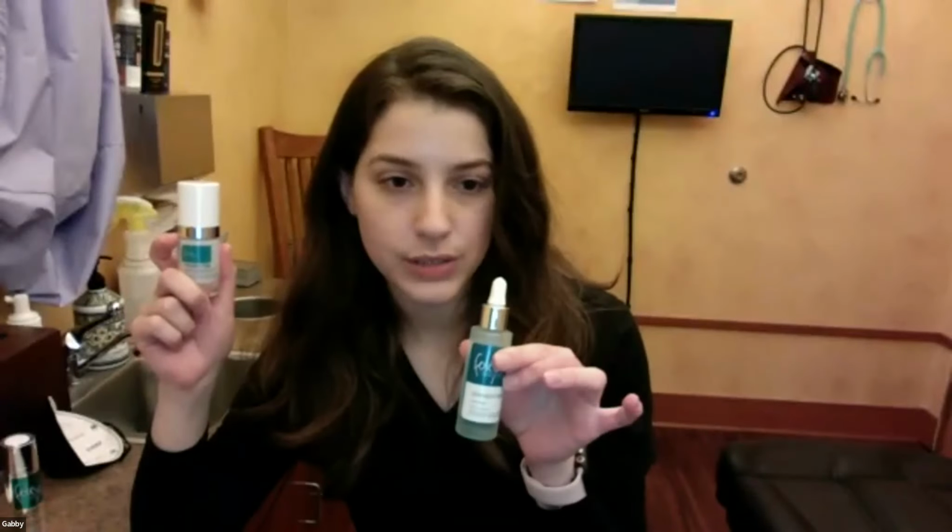I put it on this morning. Oh, full face makeup. I'm not an eye makeup person, so I don't really know. But you could do this morning and night. So I would say basically whenever you're not using this, you could use this.